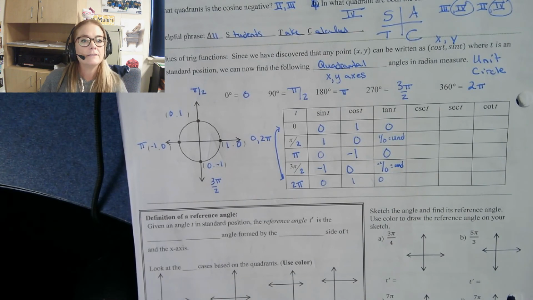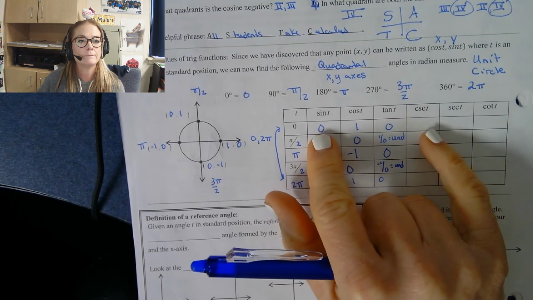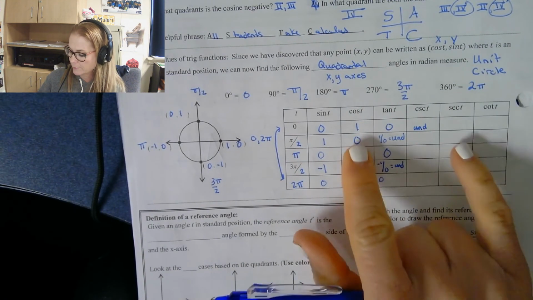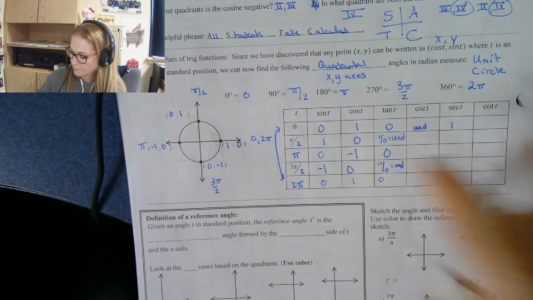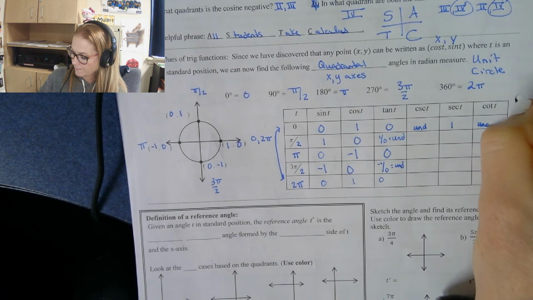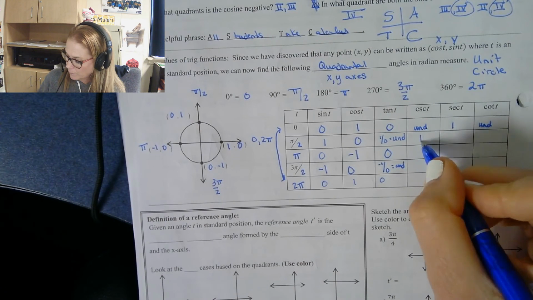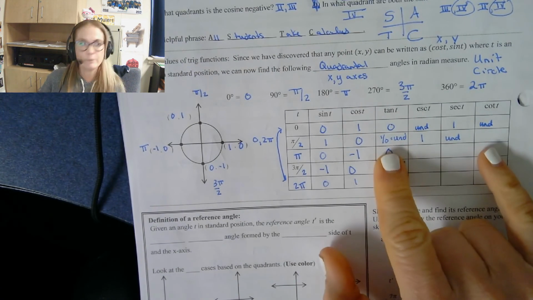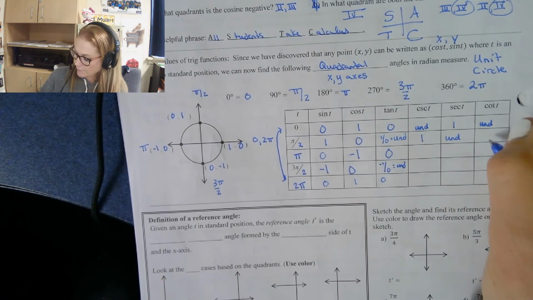Now we're just going to reciprocate all of these. Reciprocate 0, undefined. Reciprocate 1, and reciprocate 0, undefined. So on and so forth. How do we reciprocate undefined? Well, instead of 1 over 0, it would be 0 over 1, so this is 0.